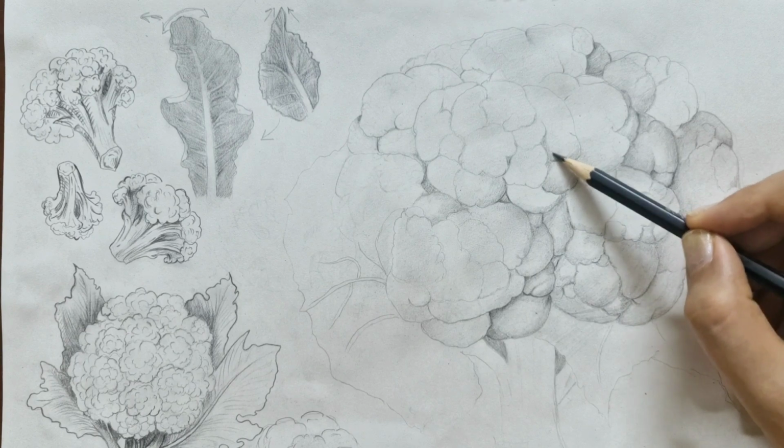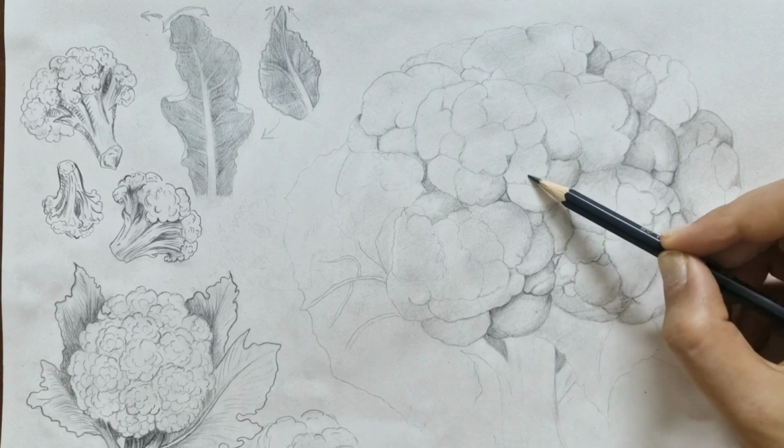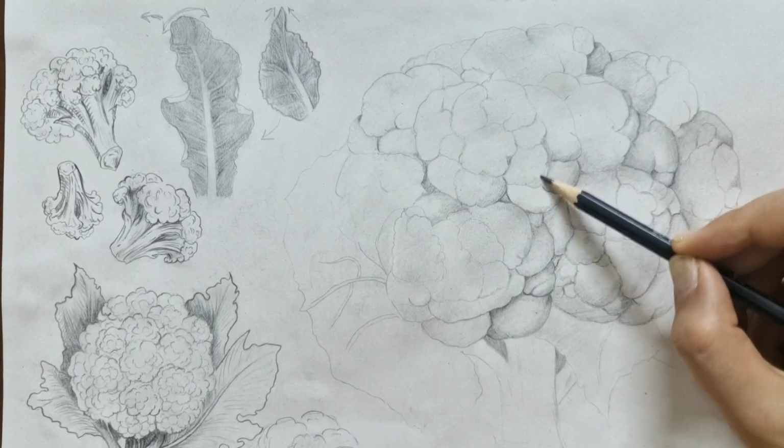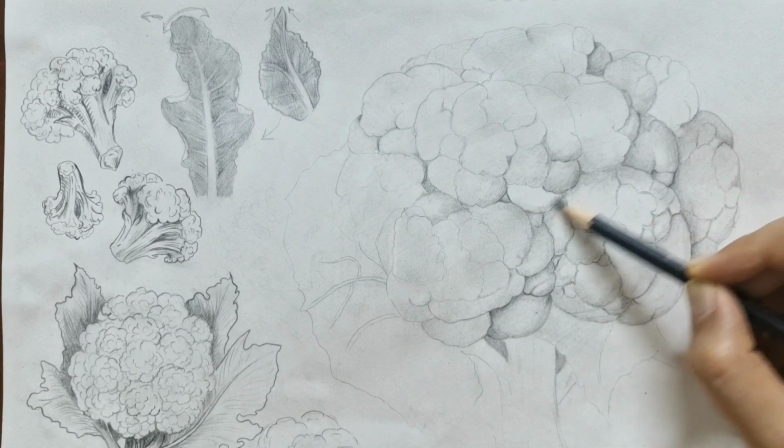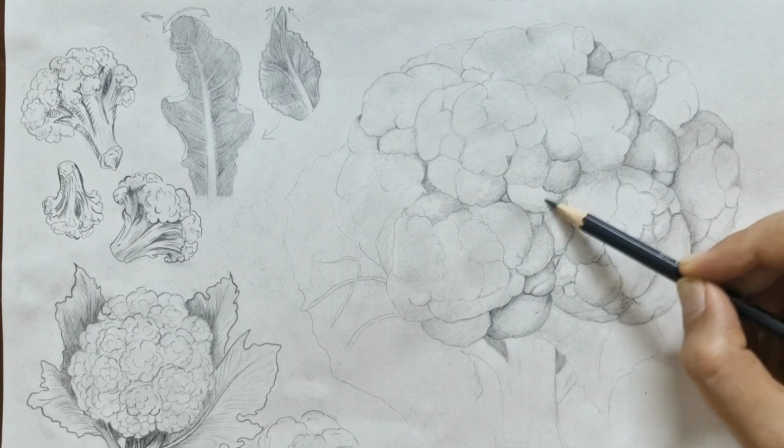And second, I generally want to convey the bright white color of the cauliflower through my shading. So I can't use too much dark shades here. These grays should imply the color white.